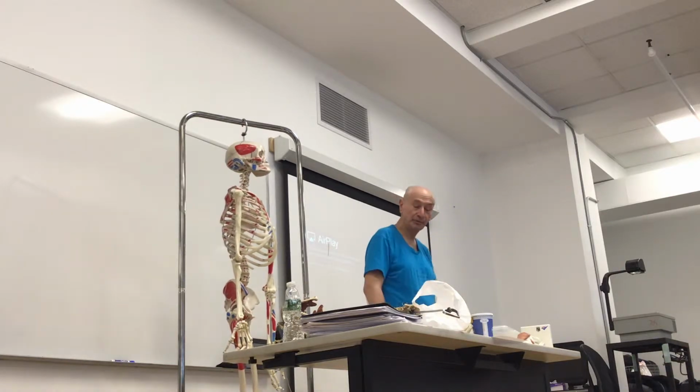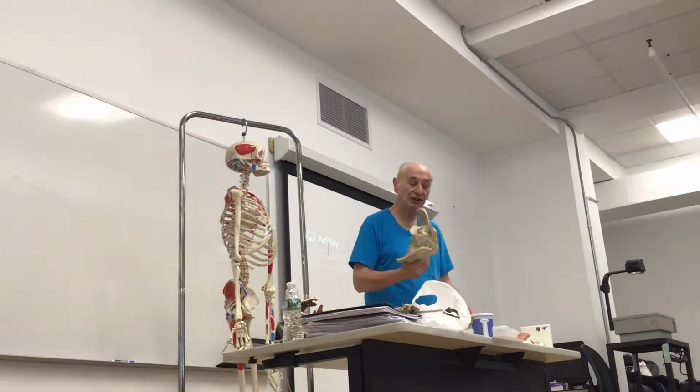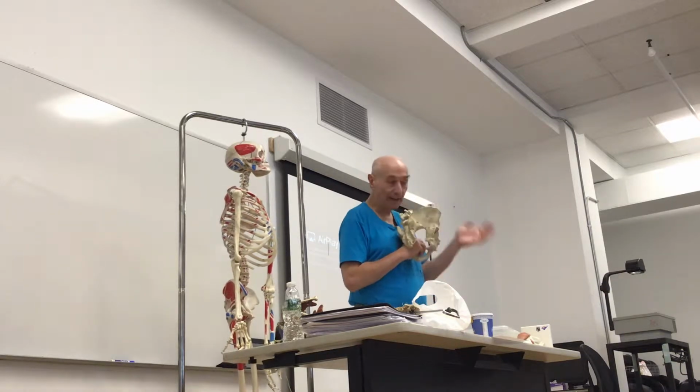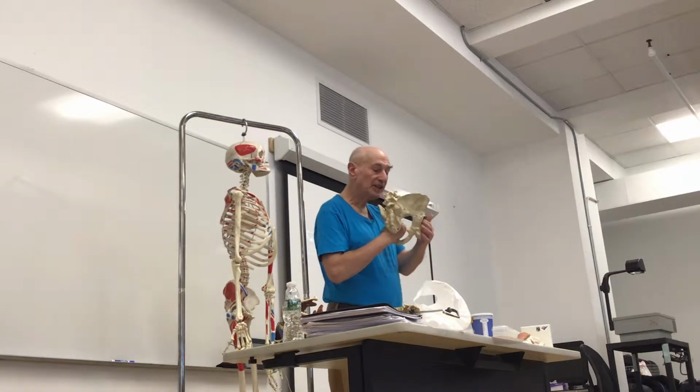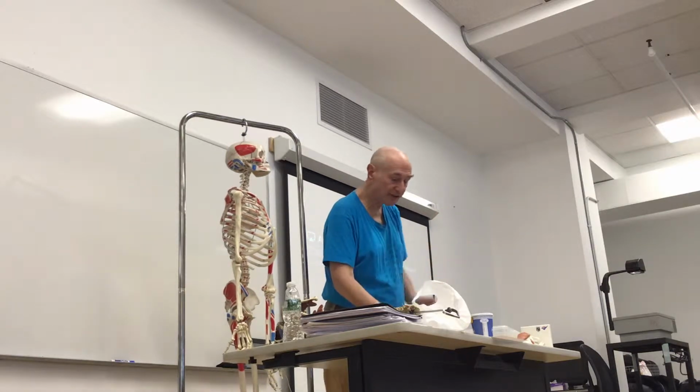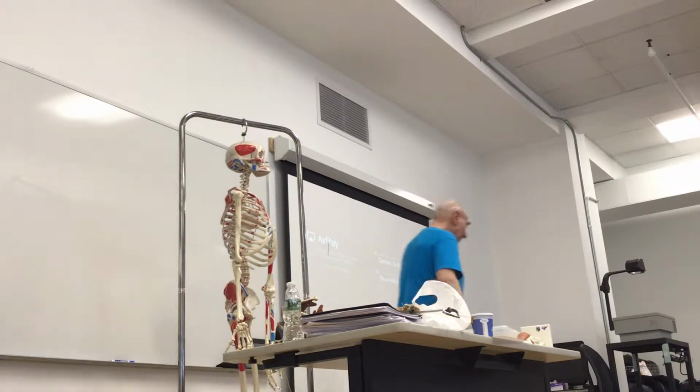Not a test issue. But for an os coxa, the 3 articular features that are emphasized are acetabulum. Definitely, that's the most important feature overall test-wise. Then the auricular surface, and actually, I forget.